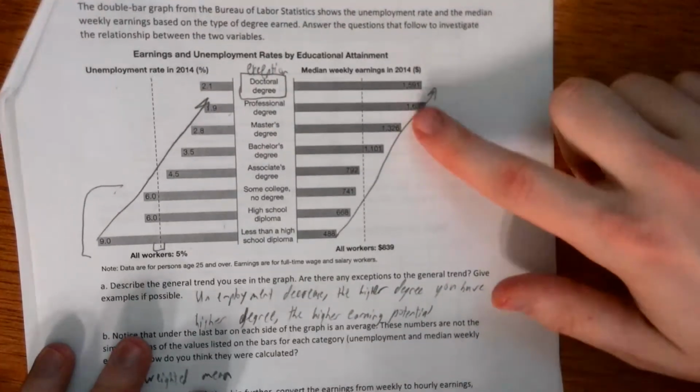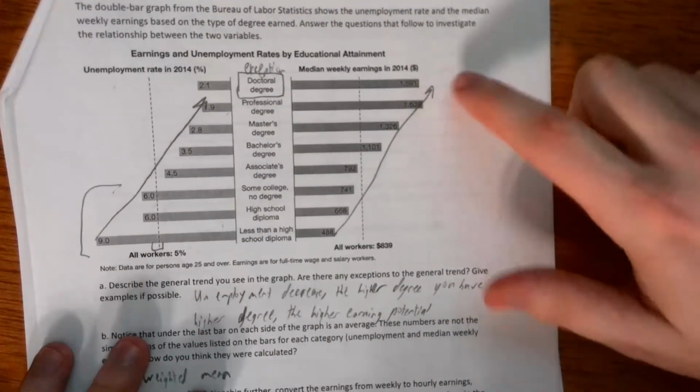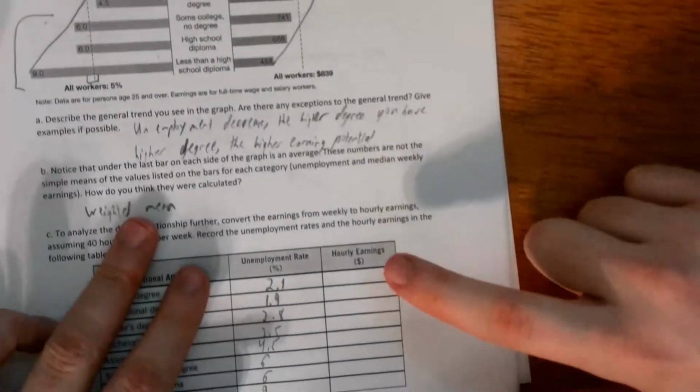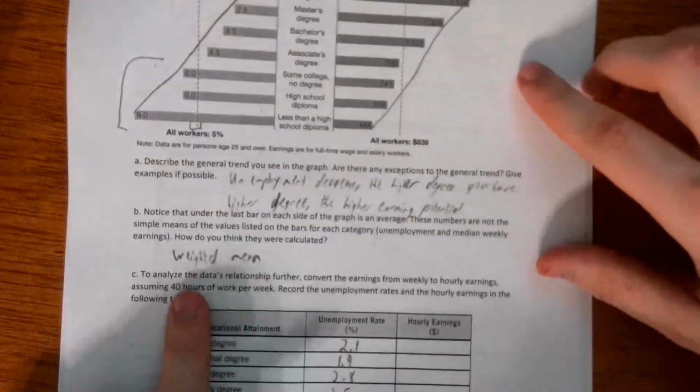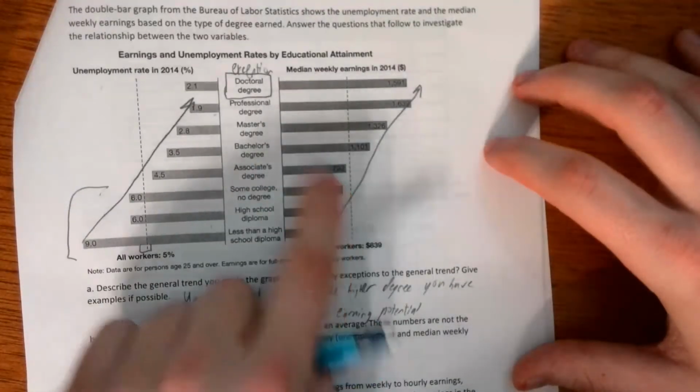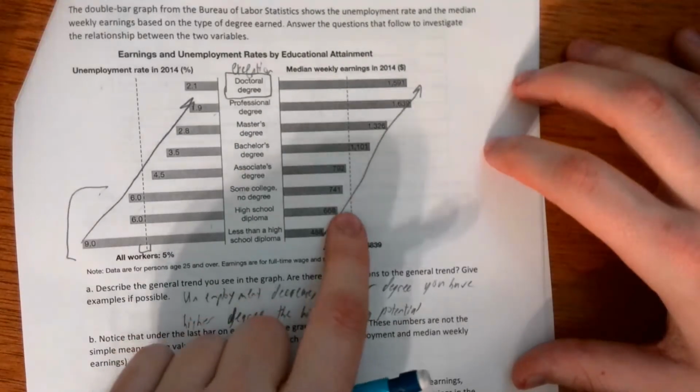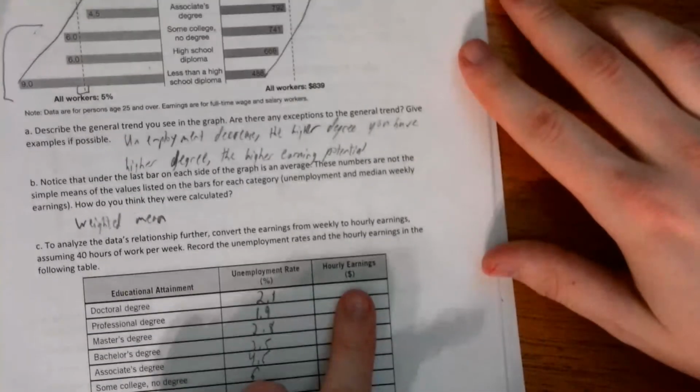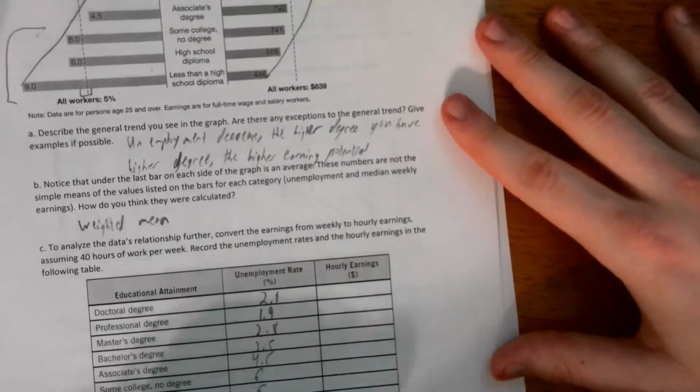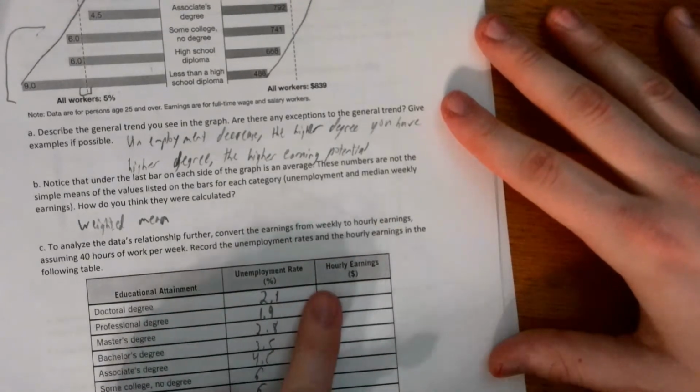Okay? All right, so we have that, but then we have to find out the hourly earnings. Well, we're given weekly earnings up here, right? So how can we change weekly earnings into hourly earnings? Well, we're assuming that they work 40 hours a week, right? So if this is their weekly wages, why don't we just divide everything here by 40, and then we'll find out how much they earn per hour, okay? So I'm just going to show that on the doctoral degree, and then I'll write in the answers here for you.